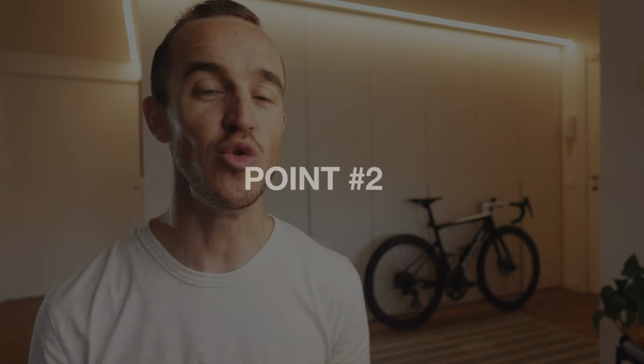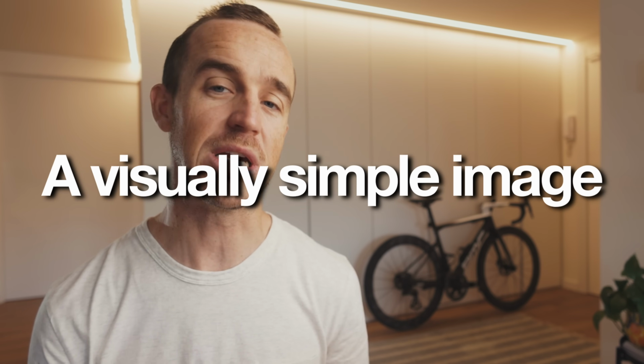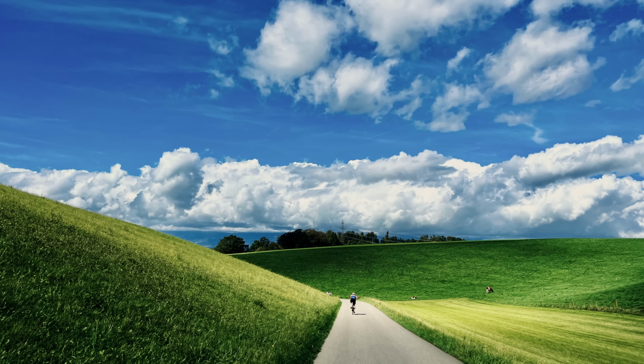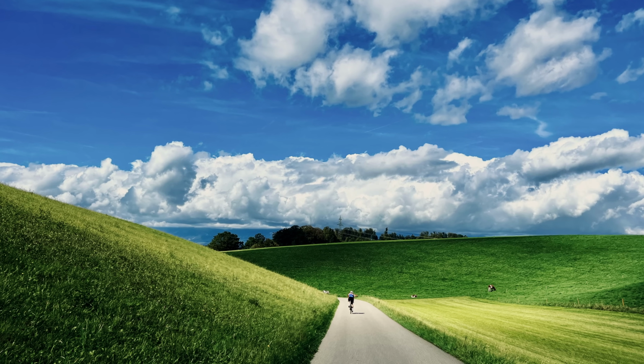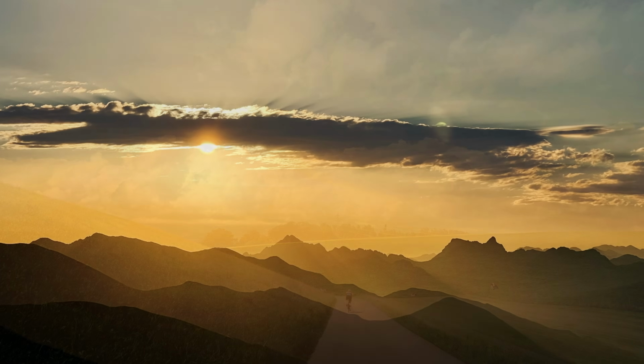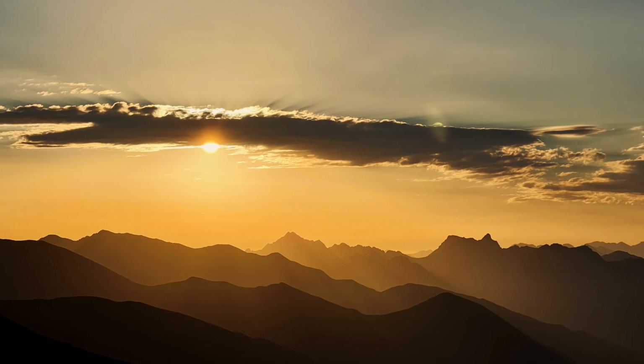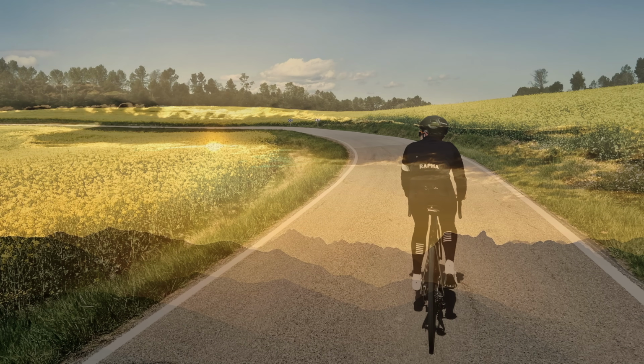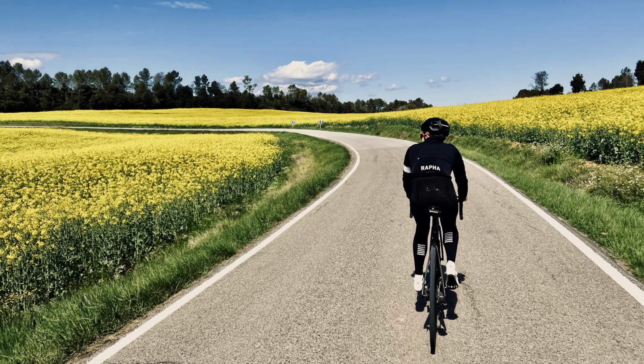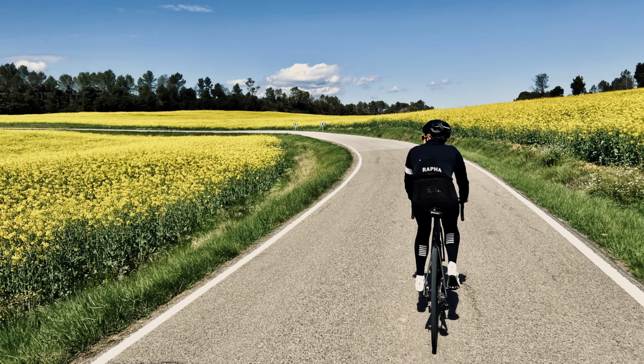So my point number 2 is to minimize your colors and composition in your photos to get a visually simple image. For me personally, I often find a visually simple image is always more attractive. The reason for that is because my eye doesn't need to search around the frame looking for what to focus on, and on a deeper psychological level, it's generally more calming for people to look at a simple image rather than a busy one.